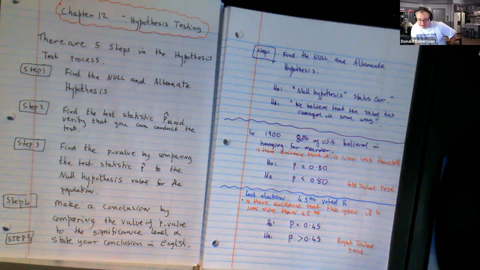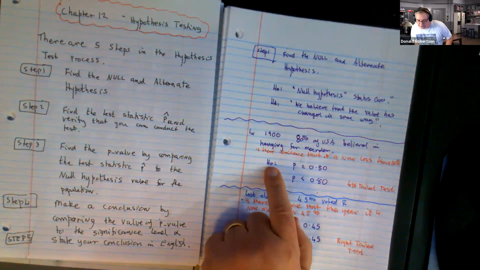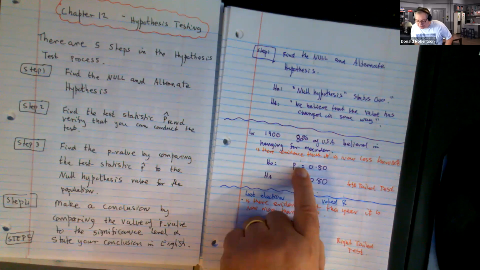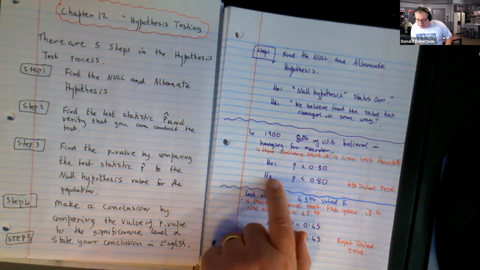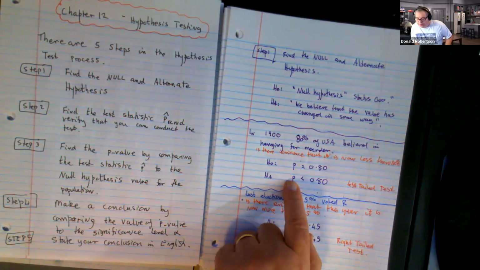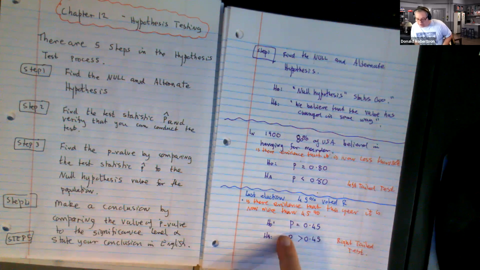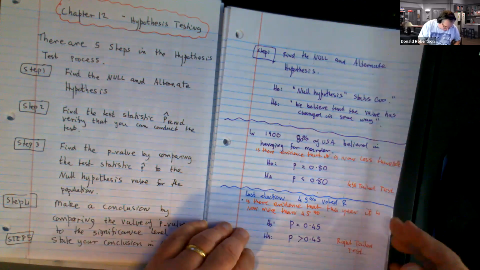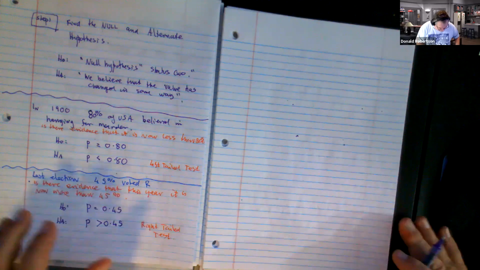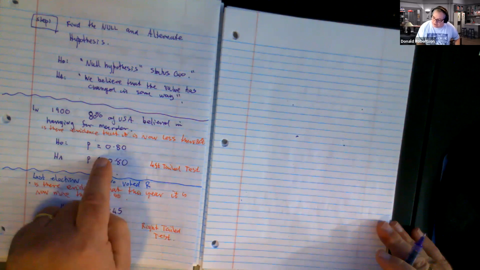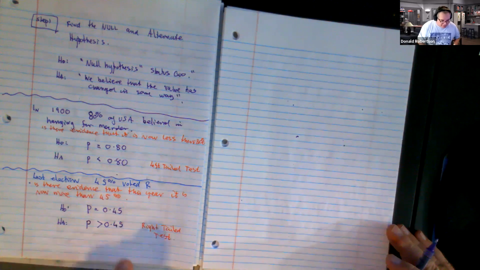So what I want you to get out of this is a null hypothesis is always going to be P equals a number, and the alternate can be, is there evidence to prove that it's changed and went down the way, or changed and went up the way? And I said there's 3 of them. Right, that's a left-tailed test. That's a right-tailed test. Evidently, there's one more.